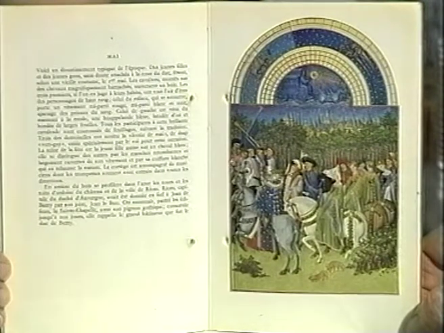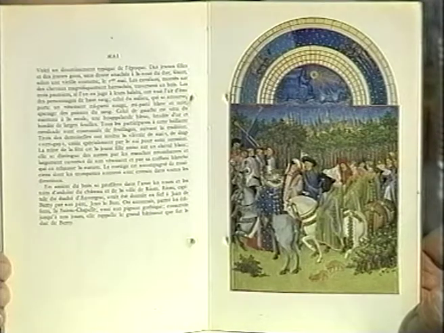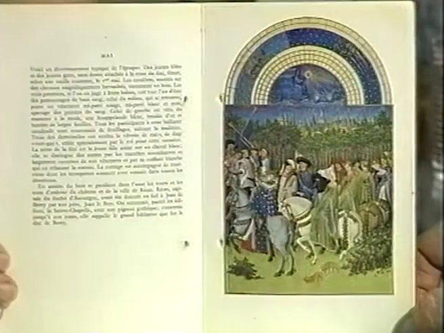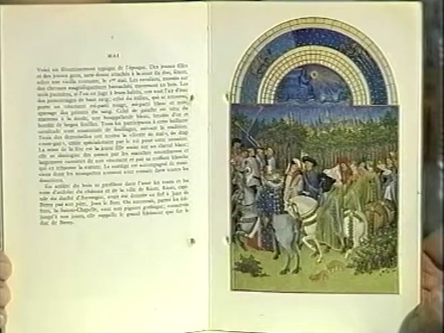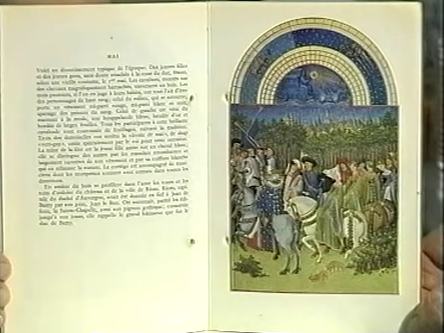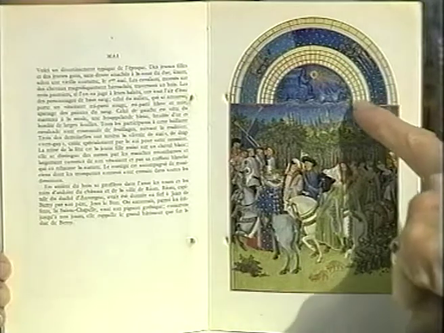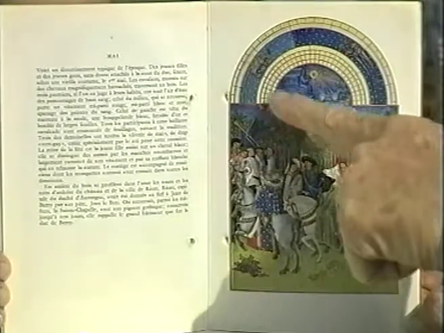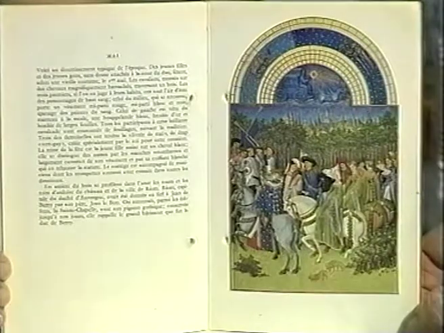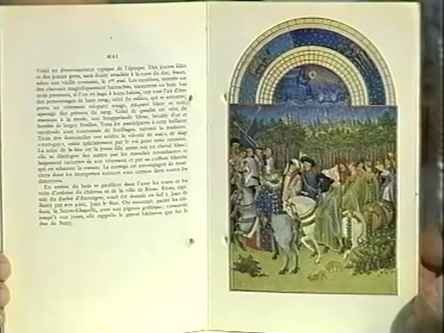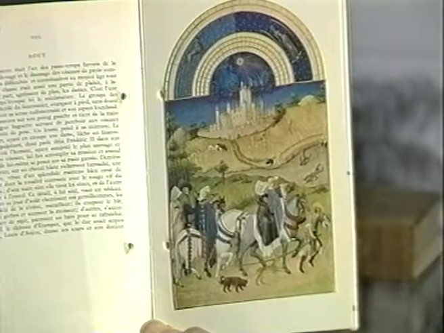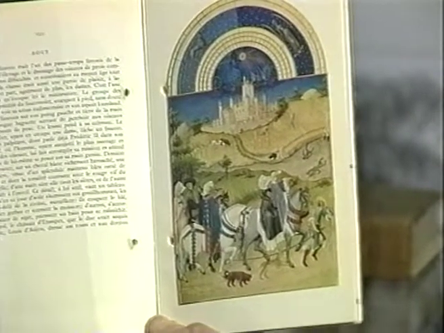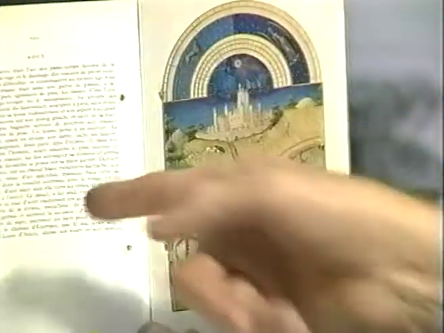It's Très Riches Heures, the Duc de Berry, and it shows each month, and it's written in French. Here you've got the typical courtly scene that would be occurring in that month, and up the top it has, I think you call it, the astrological table as well. It shows you the position of the stars and the various astrology signs as they move through the heavens. So we can say that we've got the calendar in a form of book.